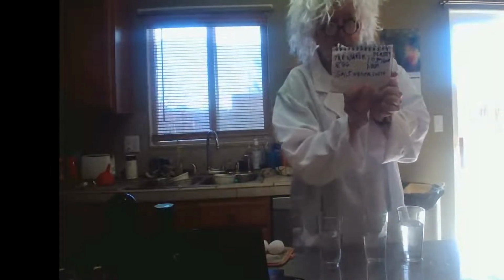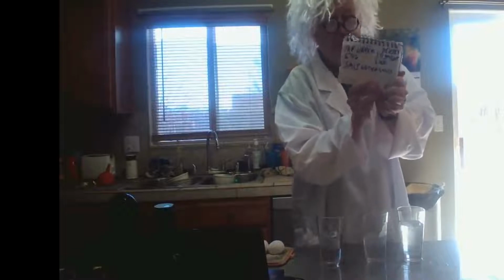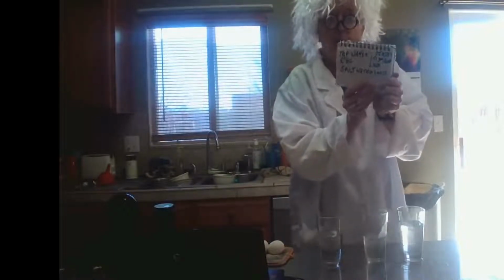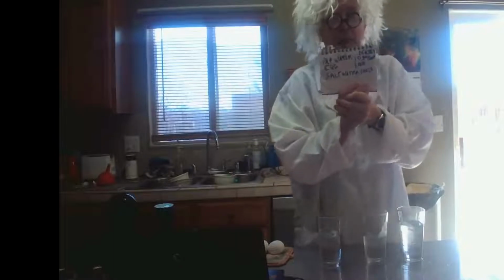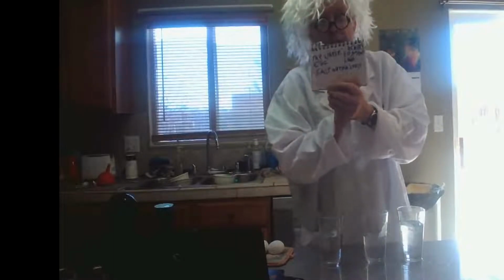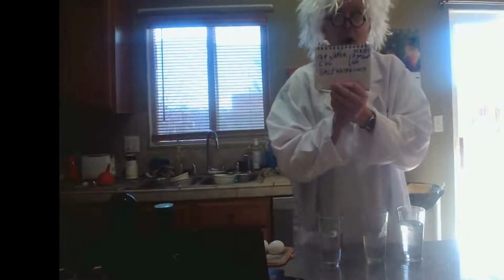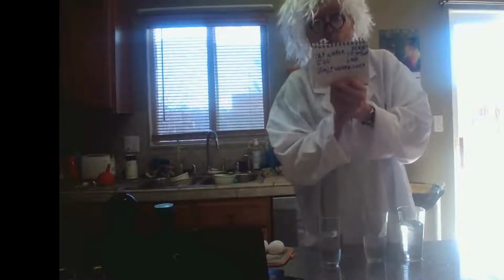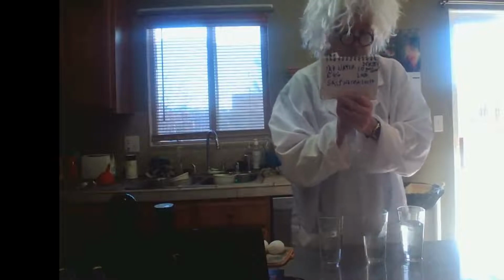Tap water has a density of 1 gram per cubic centimeter, which is the same as 1 gram per milliliter. Turns out that is the definition of density, 1 gram per milliliter.